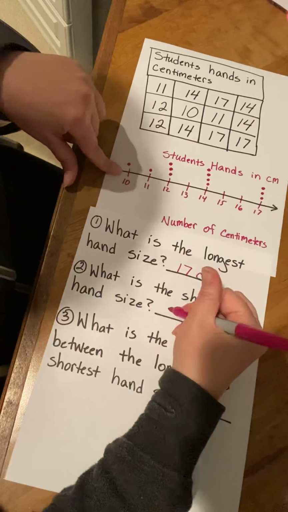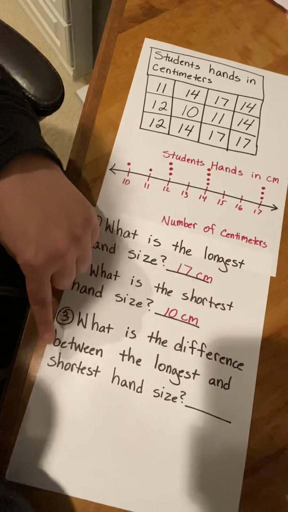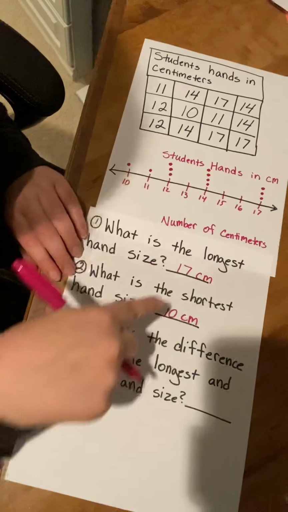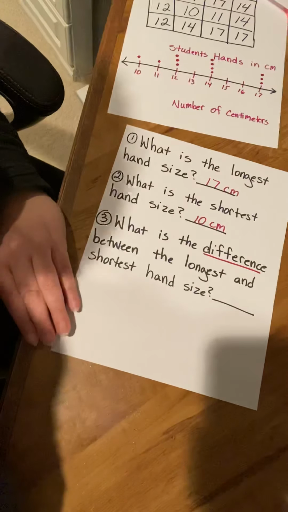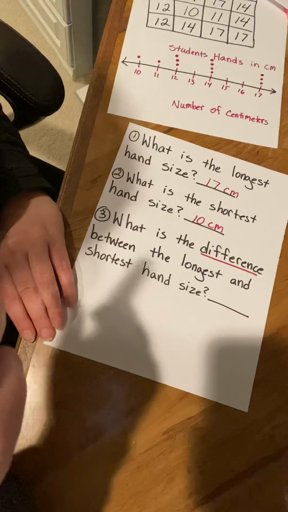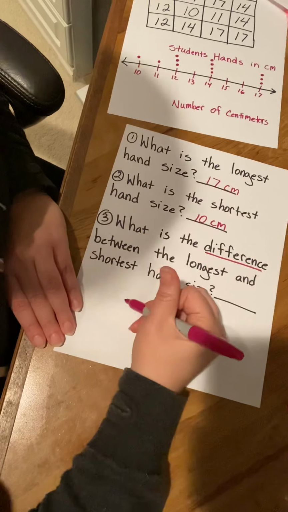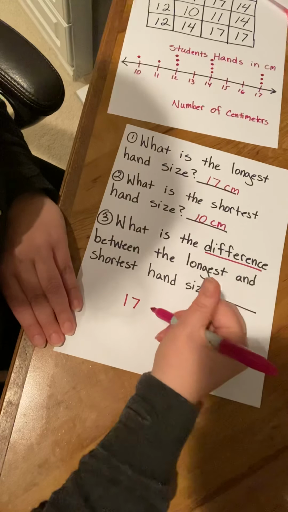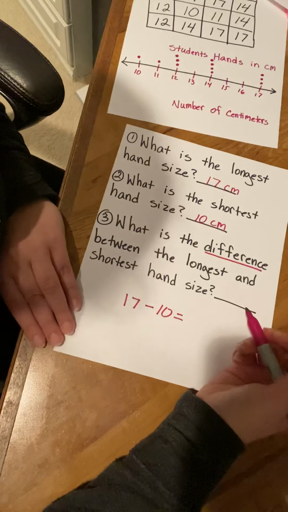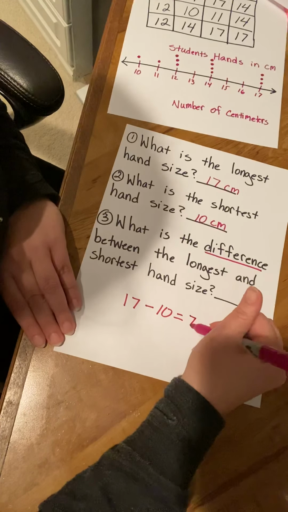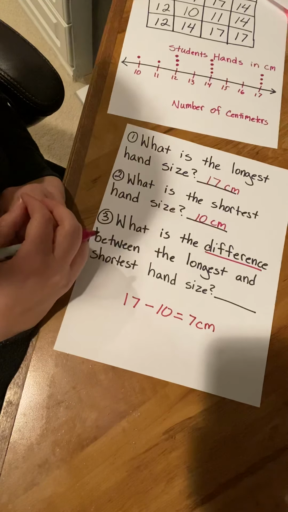What is the shortest hand size? All the way down here, 10 centimeters. What is the difference between the longest and shortest hand size? Okay, here again, we have the longest and the shortest right here. What did we say difference tells us to do? Hopefully you're thinking subtraction. So the difference between the longest and the shortest, 17 minus 10. Do some mental math. What'd you come up with? Hopefully 7 centimeters. I know that because 17 minus 10 equals 7.